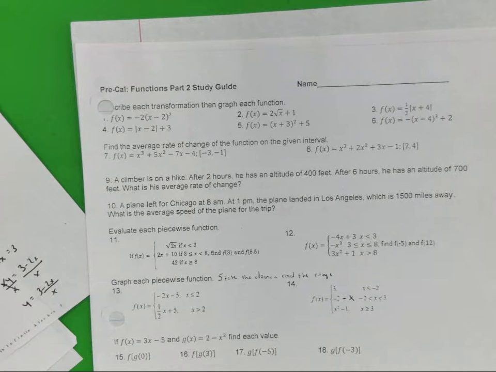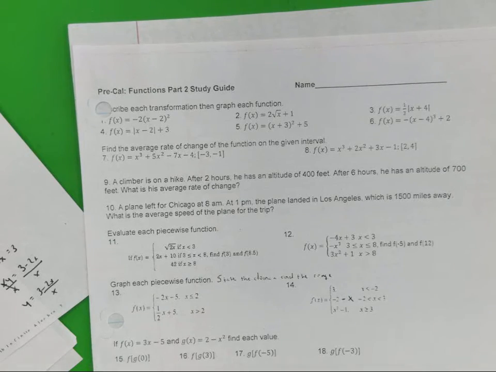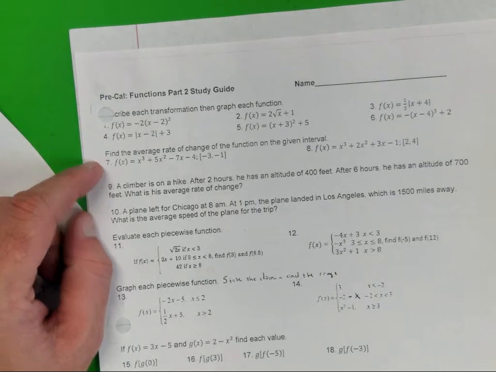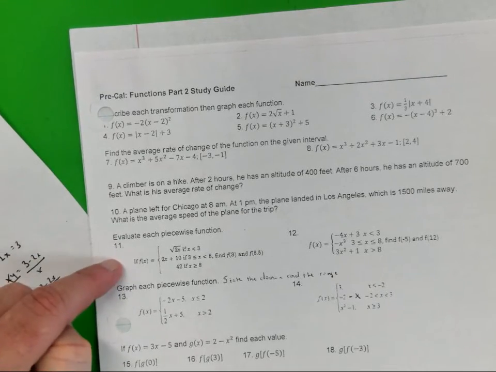Let's take number 2 off. You do 1, 5, and 6. Circle them. 1, 5, and 6. Yeah, well, no, I'm going to go through them all, buddy. 1, 5, just circle. 1, 5, 6, 7, 9, 11.